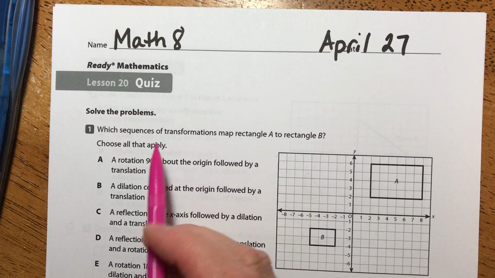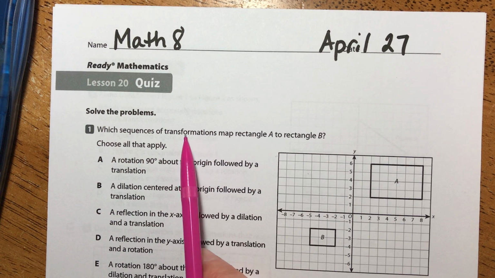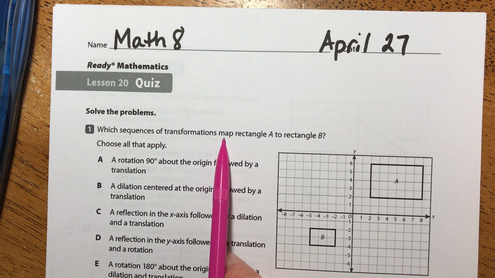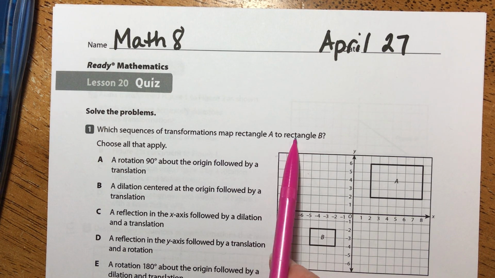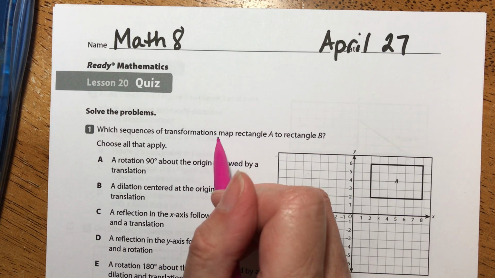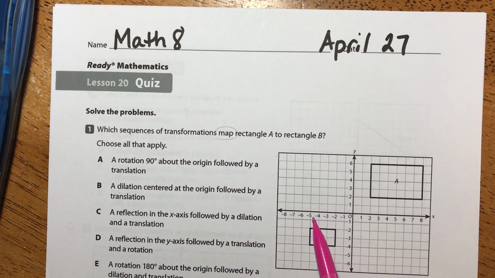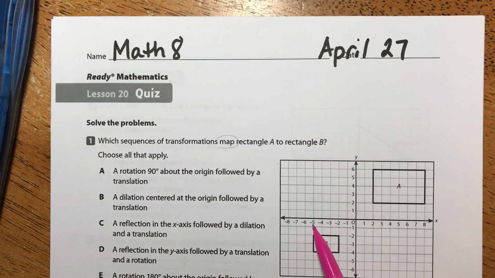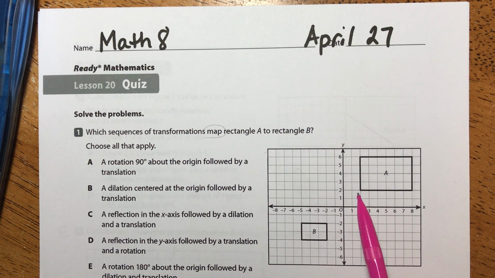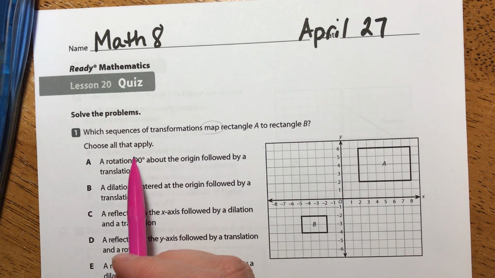All right, question number 1. Which sequence of transformations map rectangle A to rectangle B? Okay, when they say this map, which transformations map rectangle A to rectangle B? It's like, how do I get this on top of that? What are the transformations? How do I track this to this? So what maps A to B? Okay. Choose all that apply.